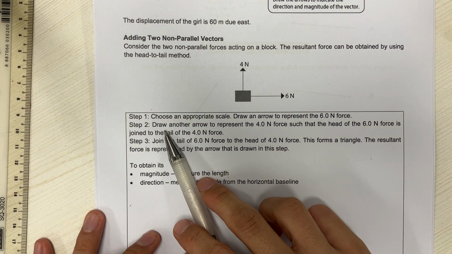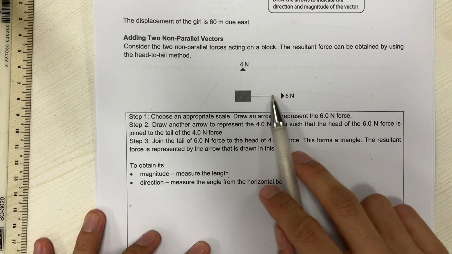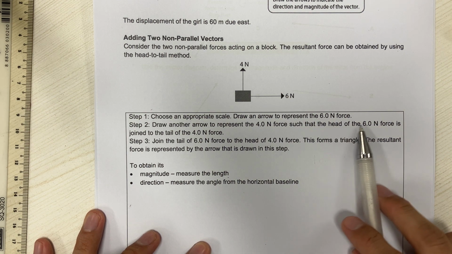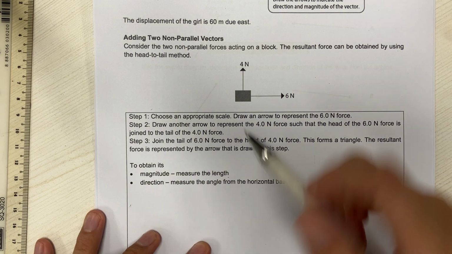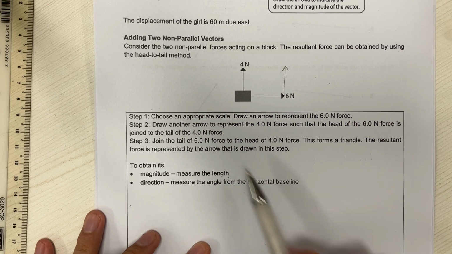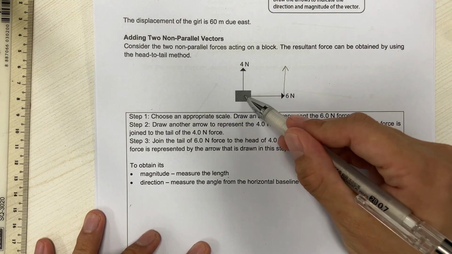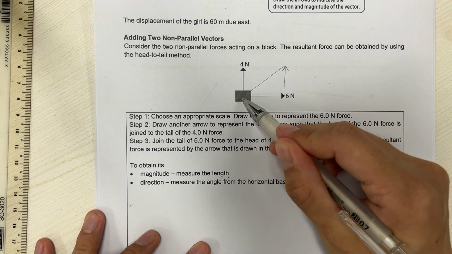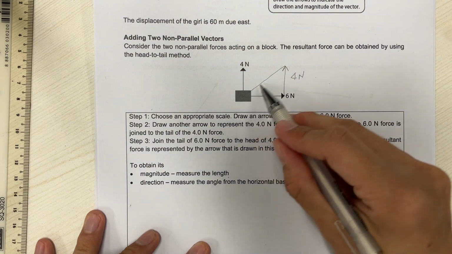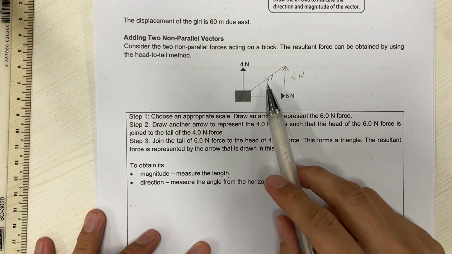So we're going to do a triangle method, which means that we're going to use the 6 Newton here, and we're going to be moving the 4 Newton such that the head of the 6 Newton is joined to the tail of the 4 Newton. So it's going to be something like this, right? And then join the tail of the 6 Newton to the head of the 4 Newton. This is from the start to the end. So by adding this 6 Newton and this 4 Newton, we get this. This is the start, this is the end, this is the resultant. And this is the force that we want.